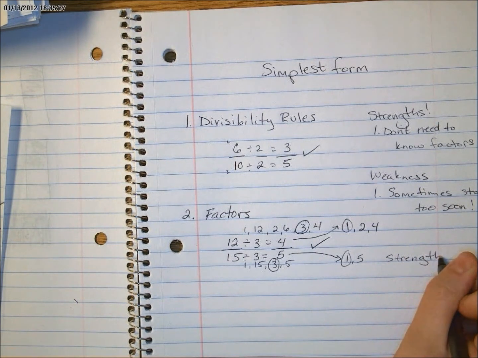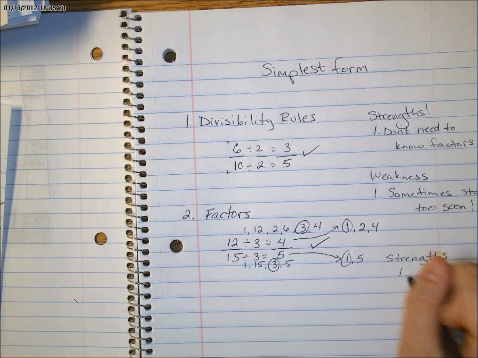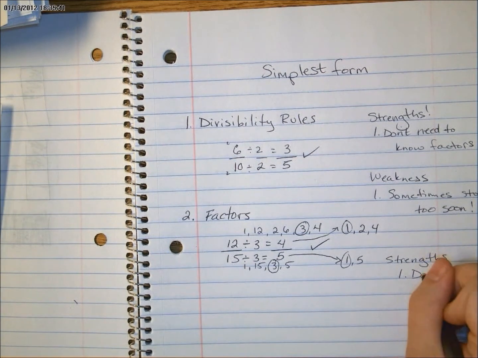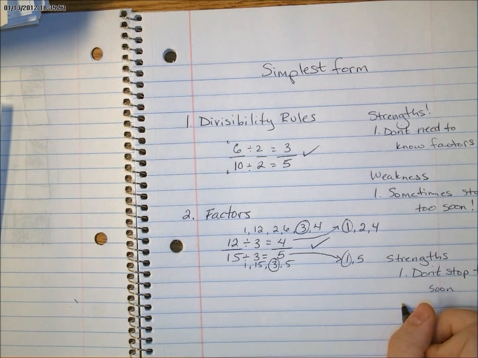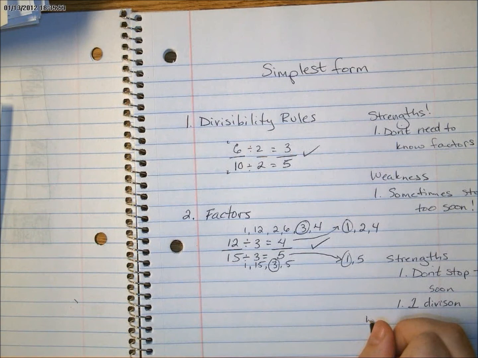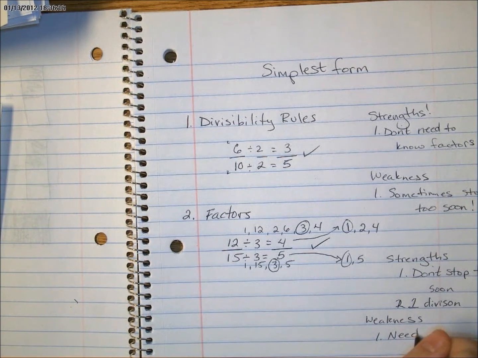The strengths of factors are, 1, you never stop too soon if you've listed all the factors correctly, and that you really only have to divide once. Now the weakness is that you have to know your factors. And if you struggle with it, sometimes that can be really hard to know your factors.